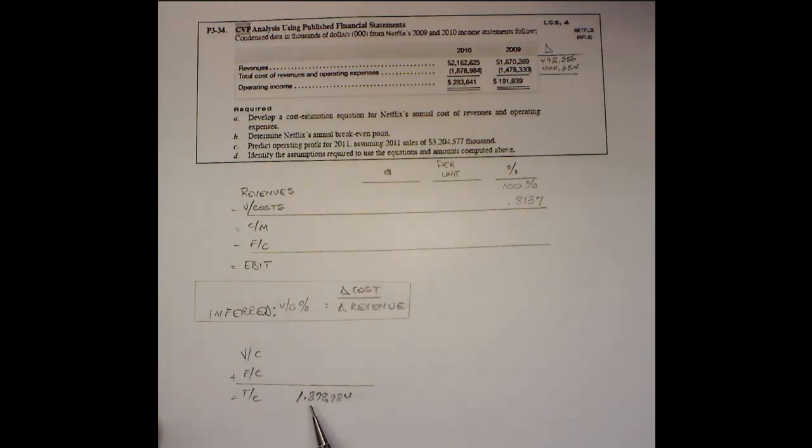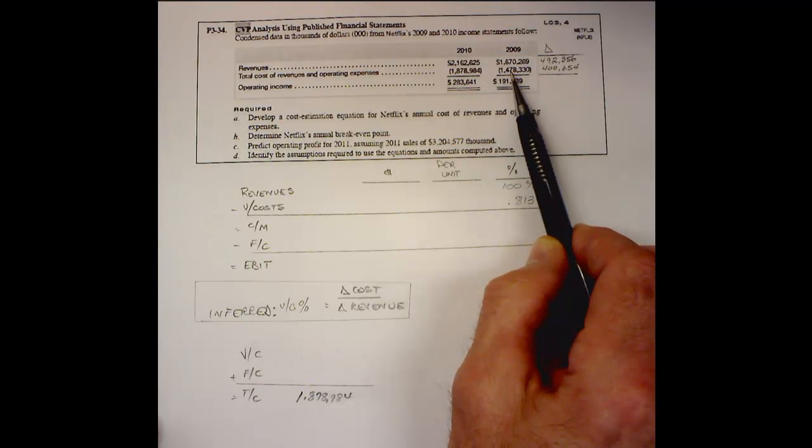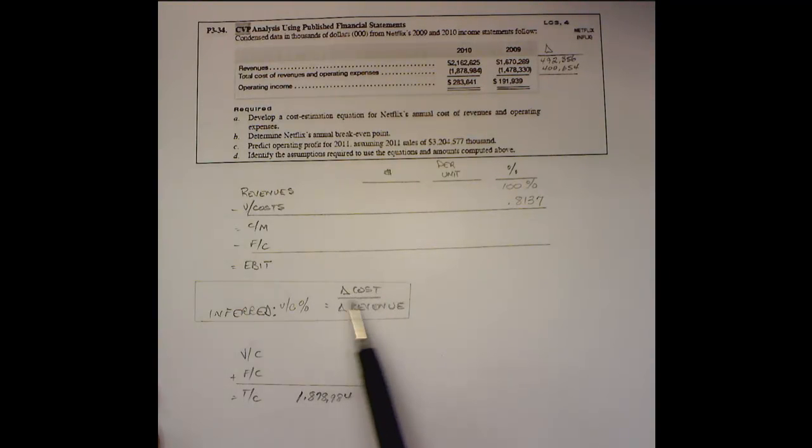We know that total costs represent $1.878 billion, but somehow we need to get the variable component. Here's what we infer from cost volume profit analysis. We know that if any cost changes, in this case the difference between $1.878 billion and $1.478 billion, which is about $400 million, the only reason that comes about is mostly because of the variable costs in the cost structure. So if there is any change in cost, it comes about because of the variable cost. So this change in cost that we have in the numerator of the fraction is due to the variable cost.